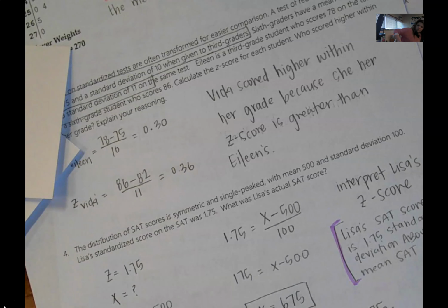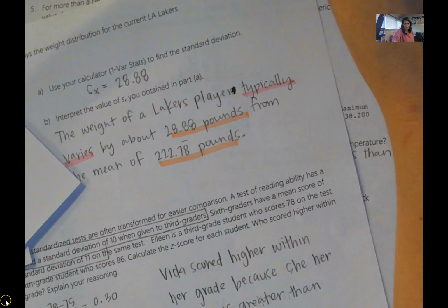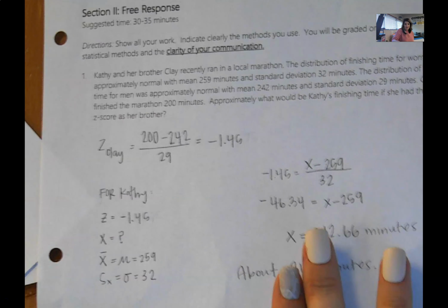Is my numbering just wrong? Pause, I'll figure it out. Okay, I apologize, I found it.